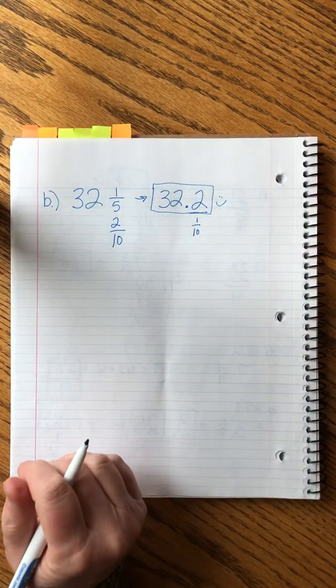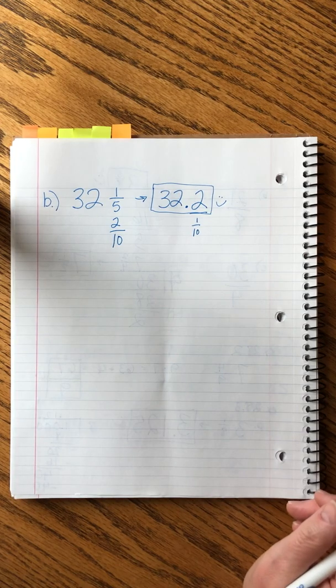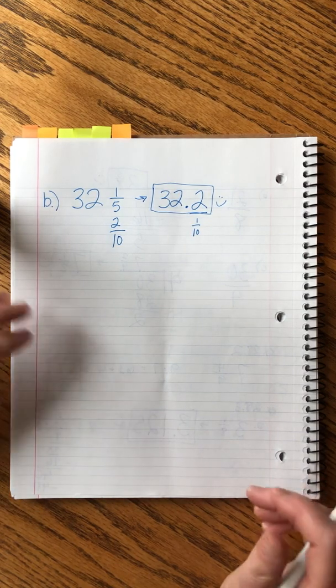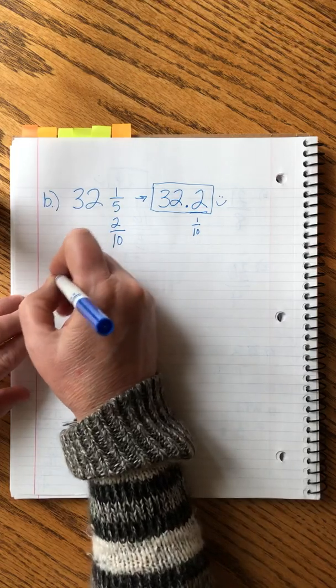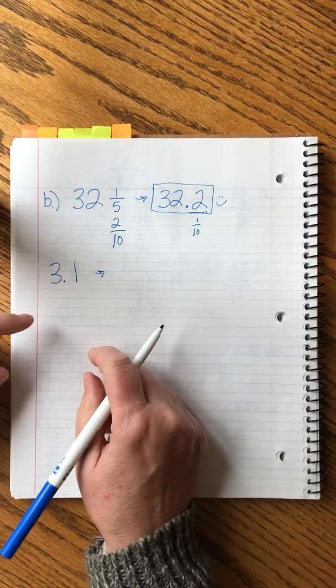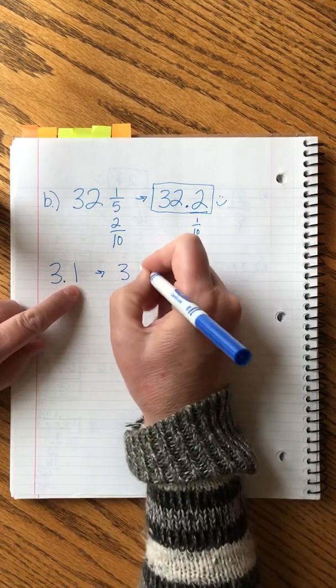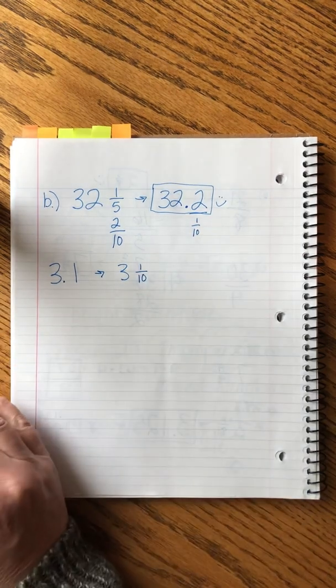Okay, and then the last one is the easiest one of all, going from a decimal to a mixed number. All you have to do is say it. So for example, 3.1. If I say 3.1, that doesn't help me. But if I say 3 1/10, there you go.